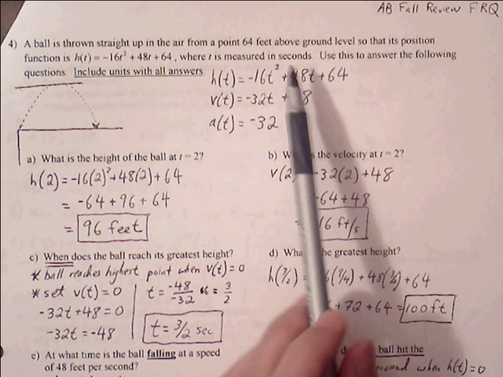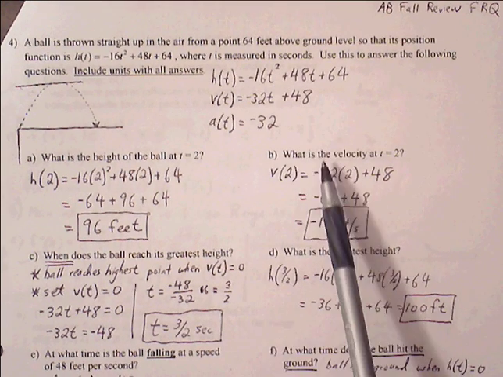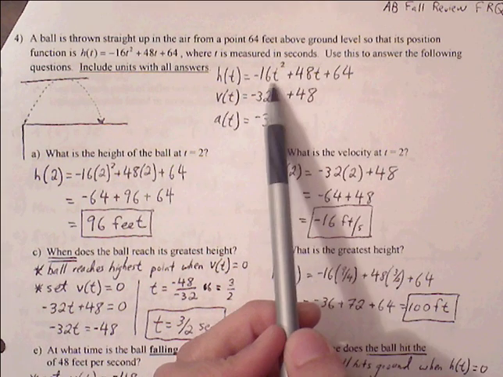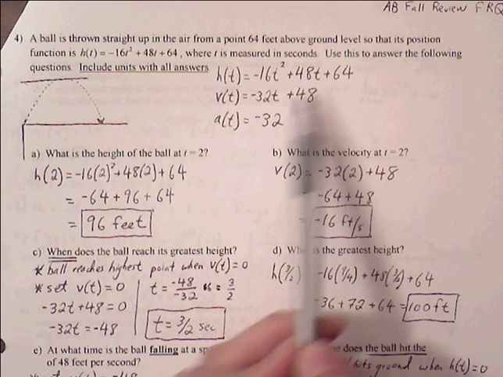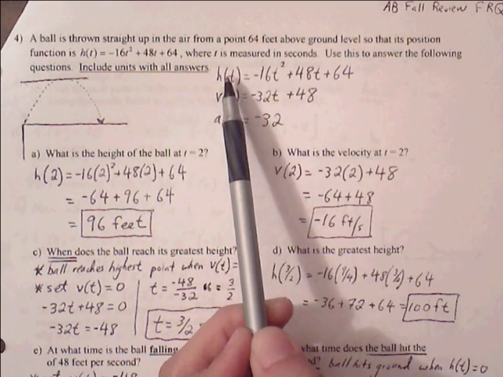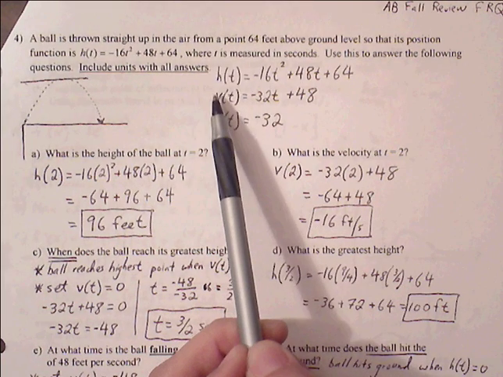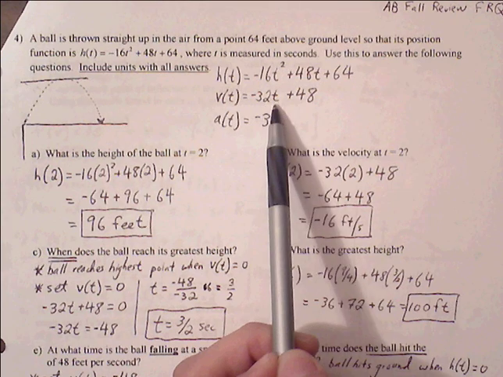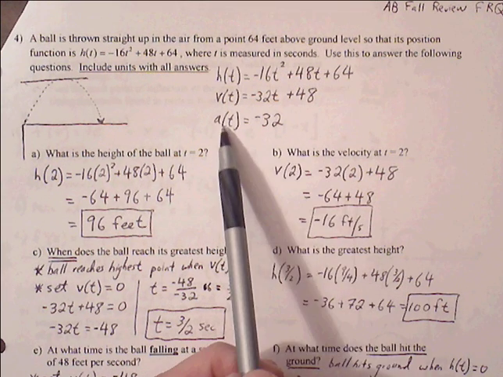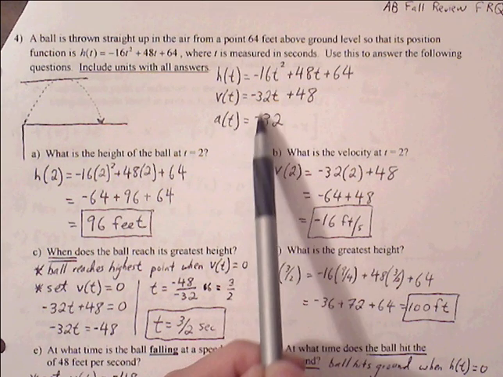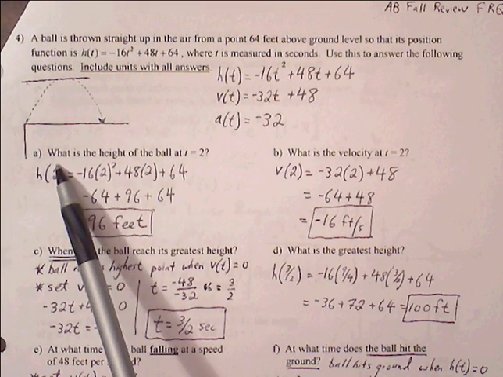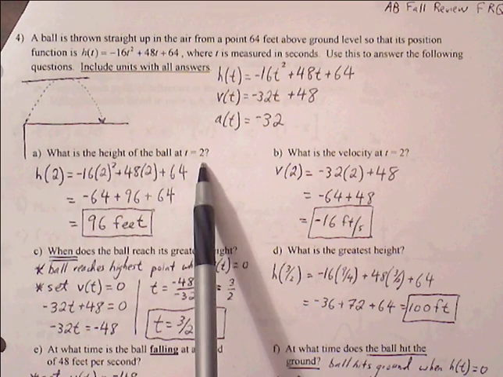So I know that eventually this problem is going to work its way down to finding the acceleration. So I'm going to go ahead and just find the derivatives that I need. If I start off with position, then one derivative down will take me down to velocity. So negative 16t squared becomes negative 32t plus 48. And then a of t is simply going to be negative 32.